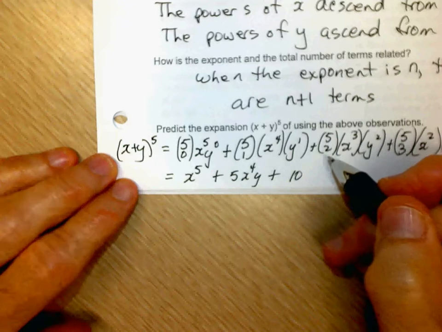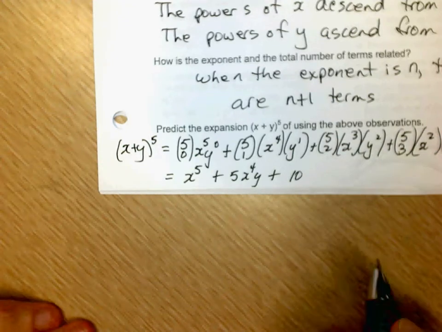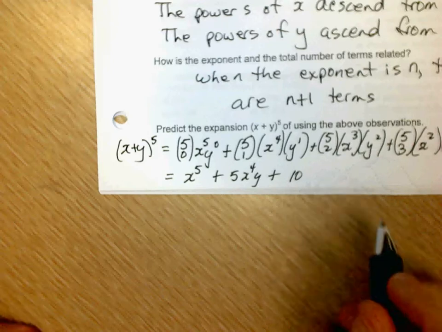The next test, your next test is on June the 1st, and it is a calculator test.